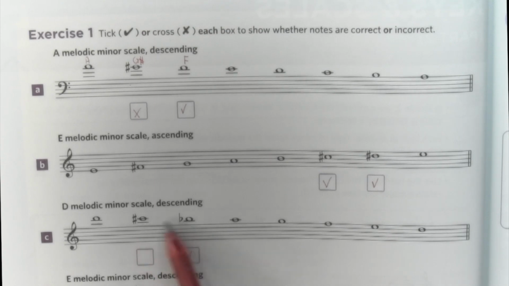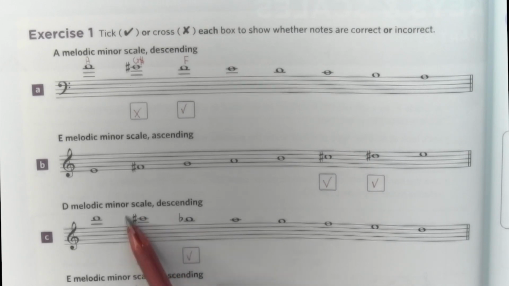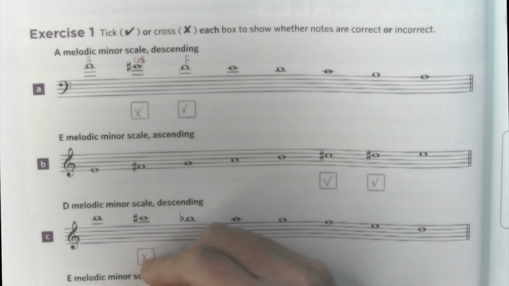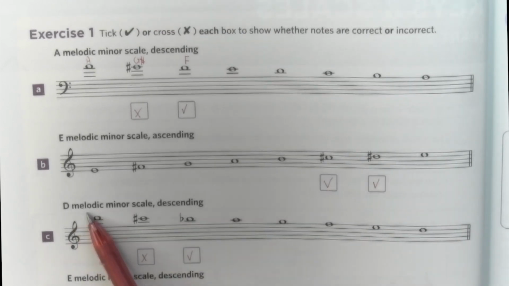In this case, we have an augmented second between the 6th and 7th degrees, and we have the leading note well shown. When this happens, this is a harmonic scale, and they ask us the melodic. So this is incorrect. And again, to have a D minor scale melodic, in the descending version, we are supposed to have F major starting on D. So this is incorrect.